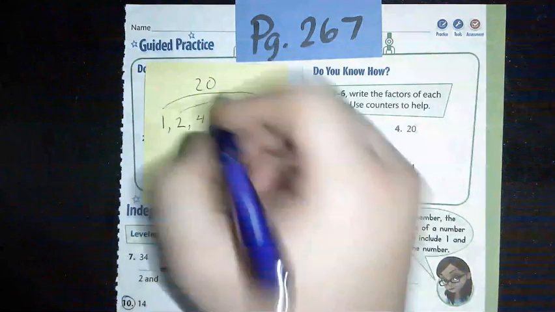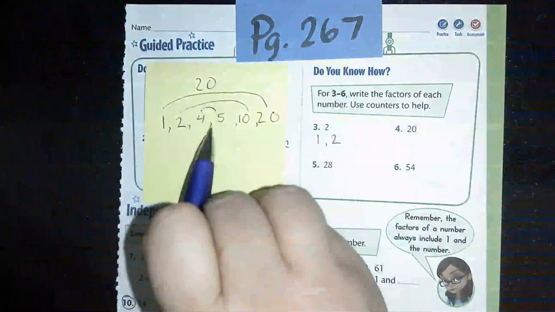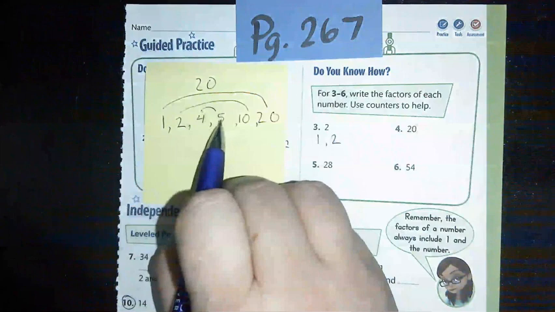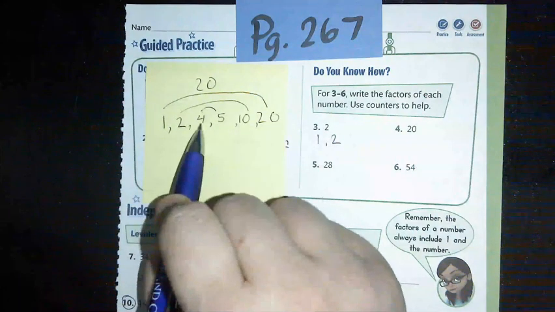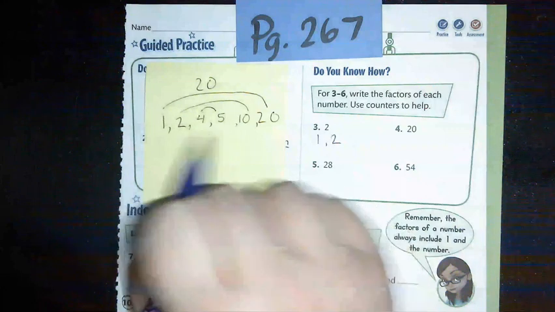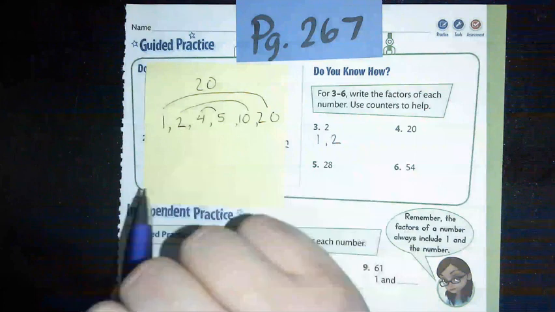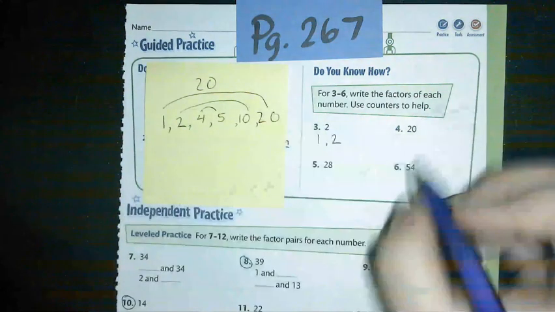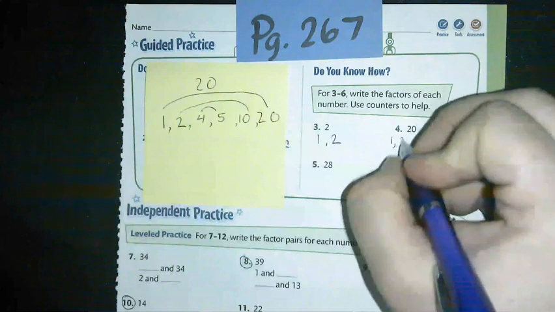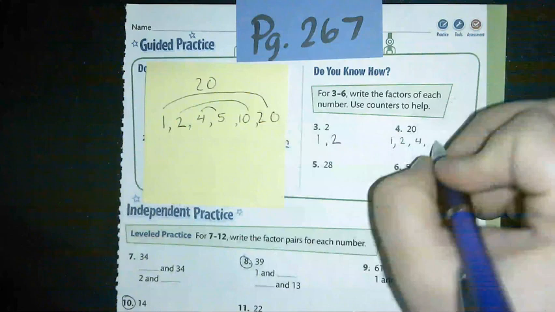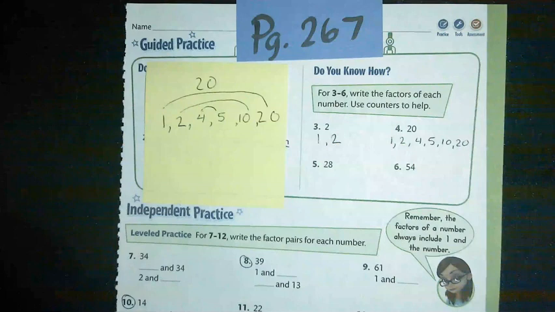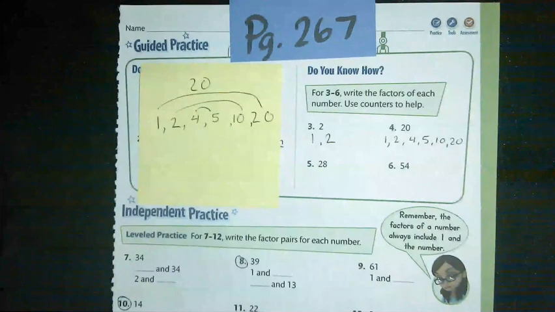And I put this here in the middle because now I can go to the other side of my rainbow and I can have my factor pairs because 4 times 5 will be the same as 5 times 4. You see that? So I don't need to keep going and see about 6, 7, 8, 9 because I've already reached the middle of my rainbow. Okay? So for number 4, for 20, our factors were 1, 2, 4, 5, 10, and 20. All right? Those were our factor pairs.